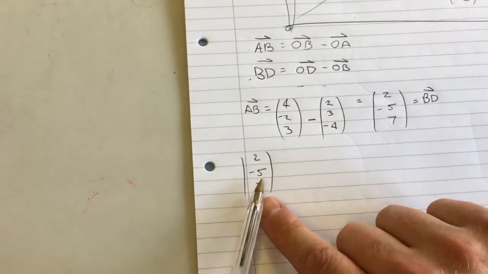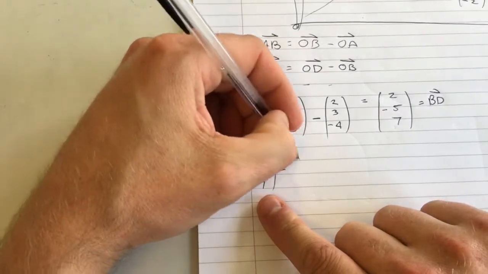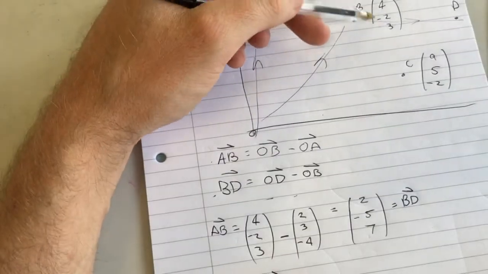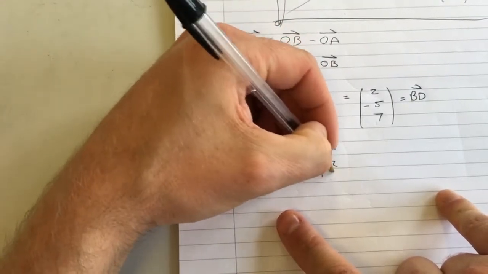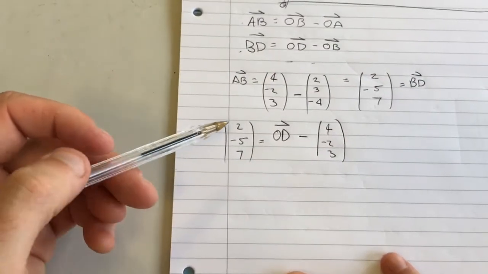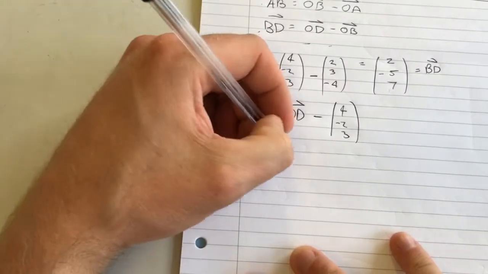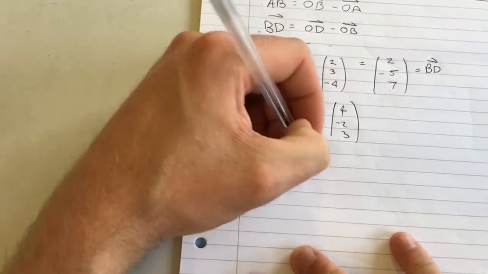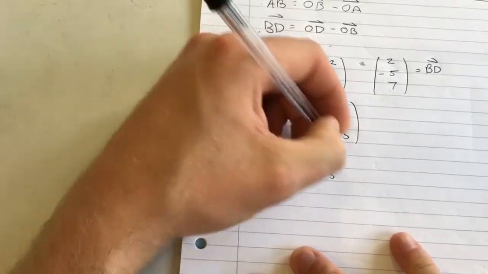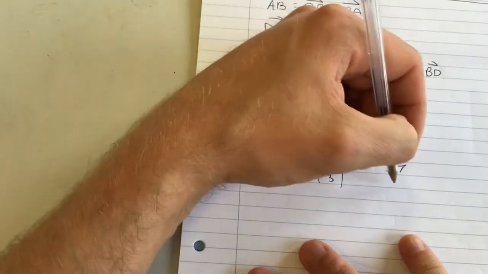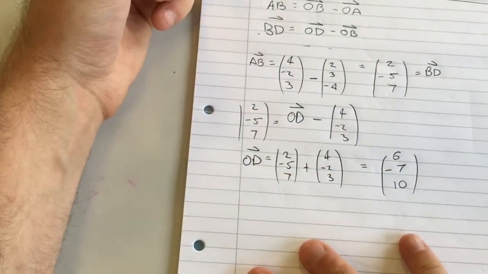So there's BD. BD equals OD, which is what we want to find, minus OB, and OB was (4, -2, 3). So if I add this on, we're going to get OD. So OD is (2, -5, 7) plus (4, -2, 3). So add all this, we get (6, -7, 10). So that's 2 marks.